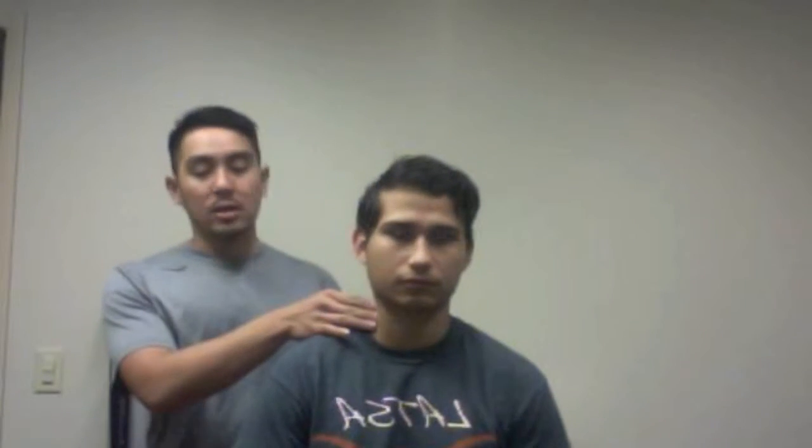After evaluating Isaac, we found that he has very tight upper traps as well as scalenes, so it's restricting his lateral motion as well as his rotation of his neck. So we're going to use a few myofascial release techniques, trigger point therapy, and IASTM to loosen up his upper traps and his scalenes so we give him full range of motion.